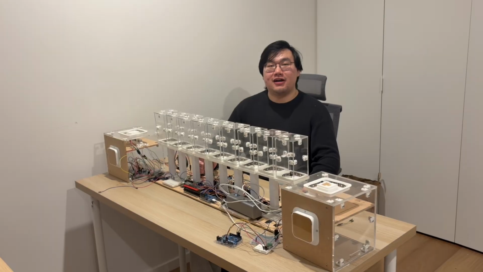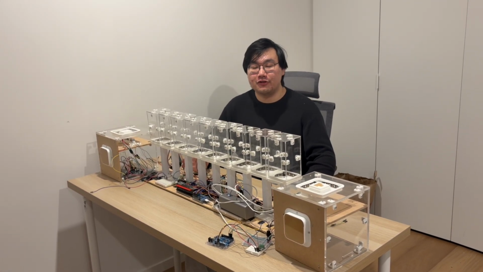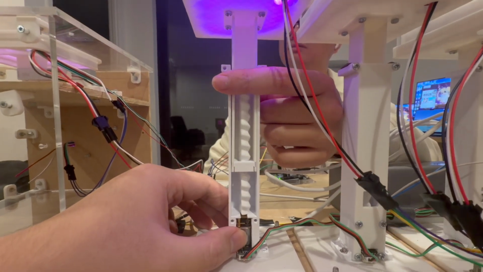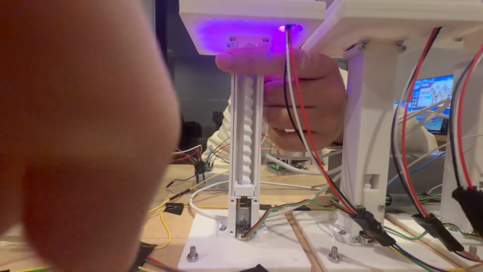Hi, I'm Yang Qing. I was in charge of the physical output of Cloud Clash. This is our main lifting unit. It uses an N20 motor to drive a lead screw, so the structure can move up and down.